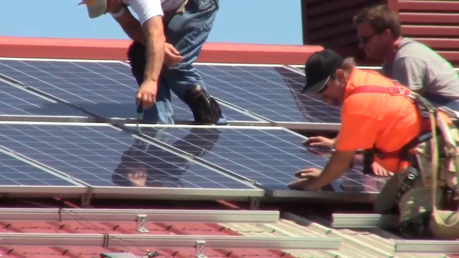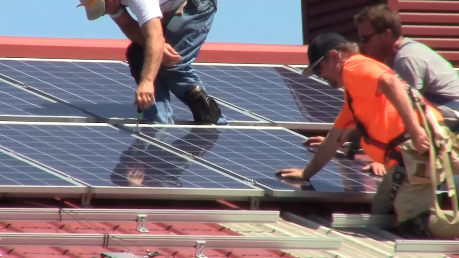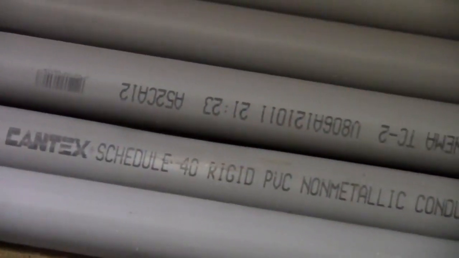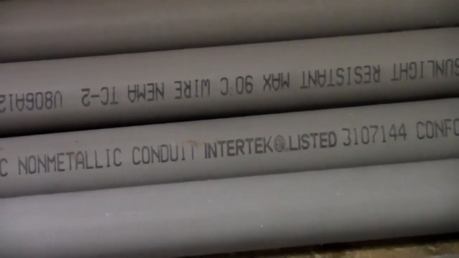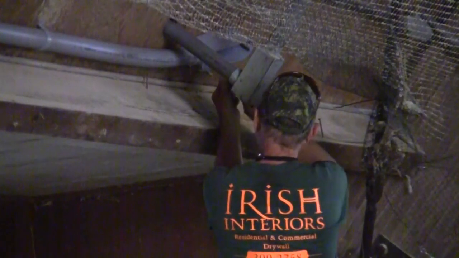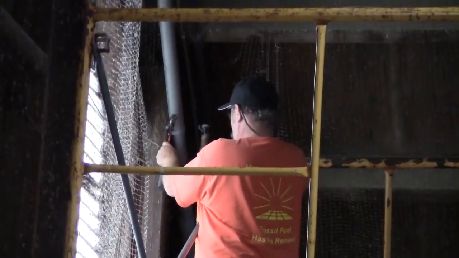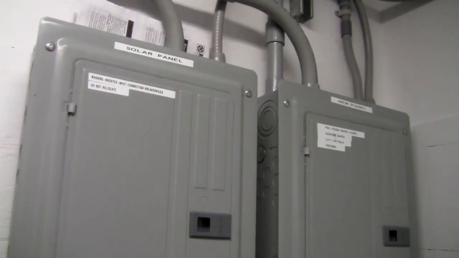And once all that is said and done, we have conduit coming from the roof down through the building to the main electrical room, where we tie into the grid through an existing big electrical panel.